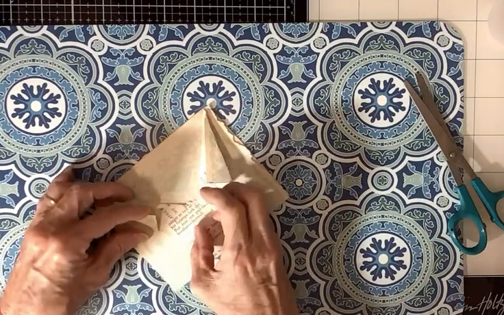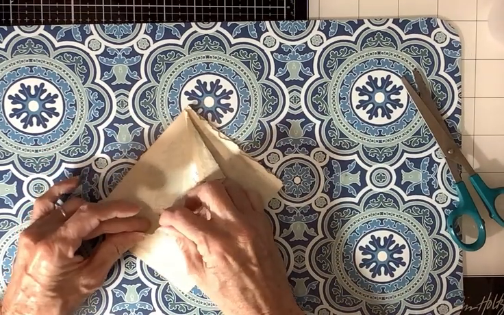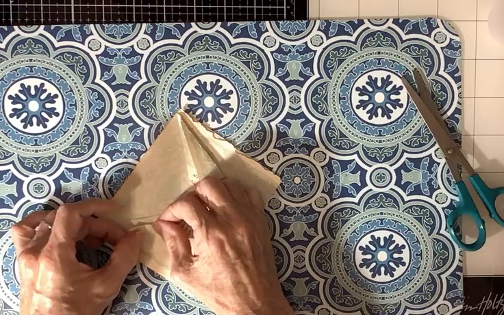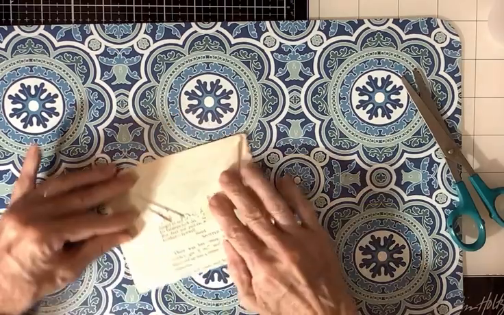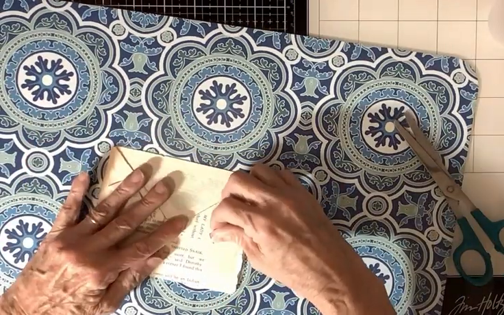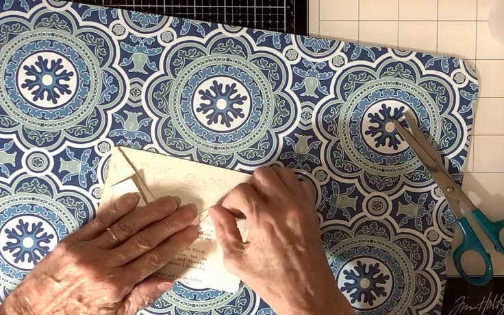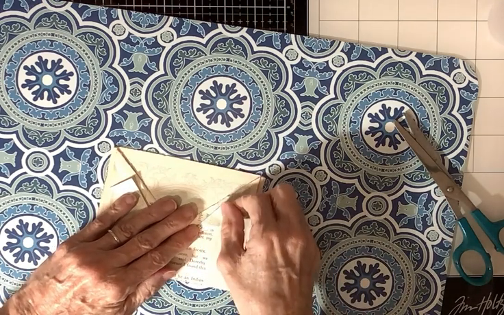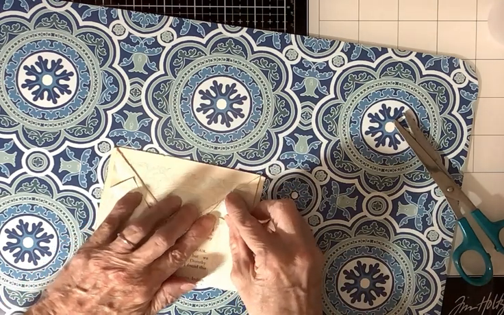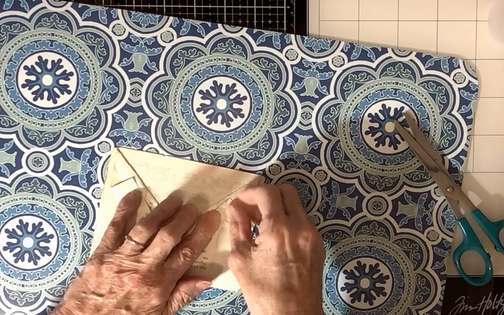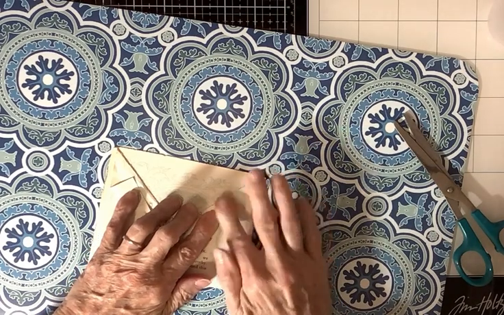Just make sure that it's kind of even on both sides. Yeah, that looks about right. Like that. Oops. It's all right. No problems. Anything can be fixed.